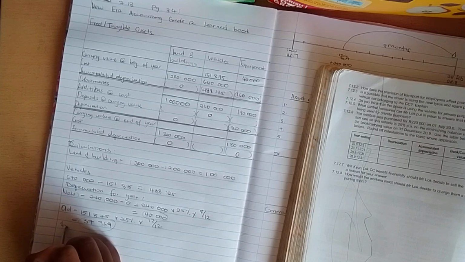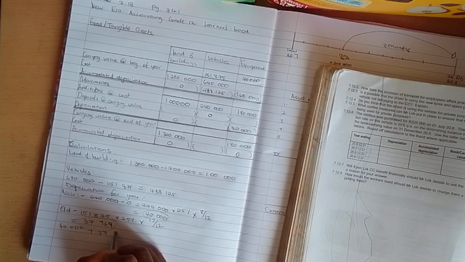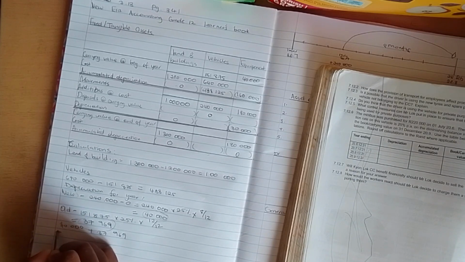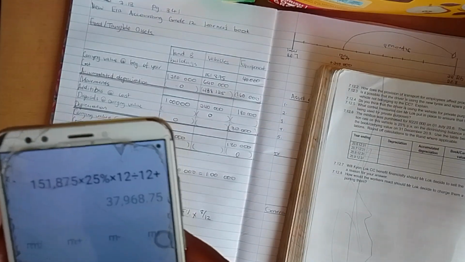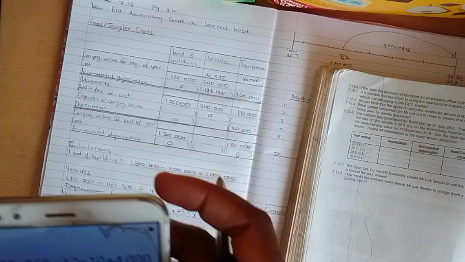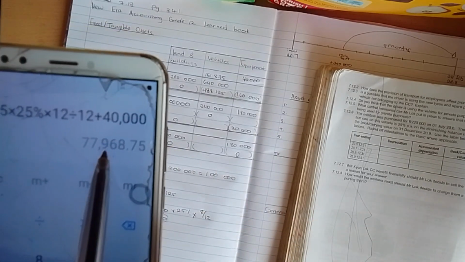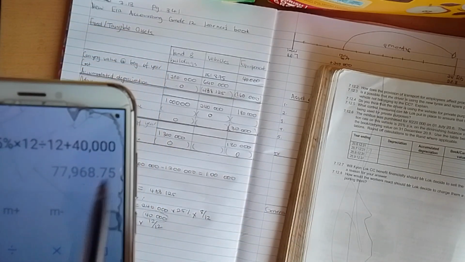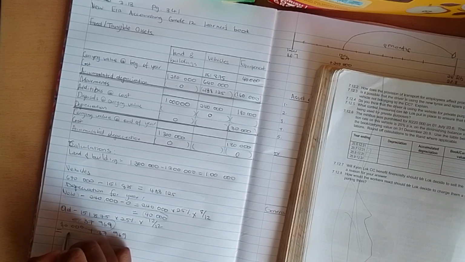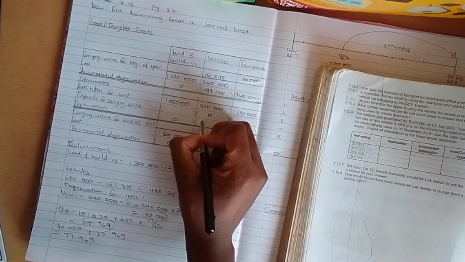So 40,000 plus 37,969, it gives you 77,969. That is the depreciation for what? For the year.